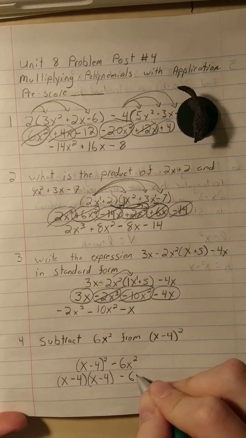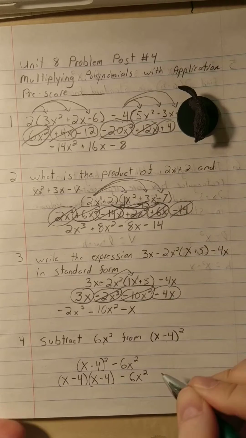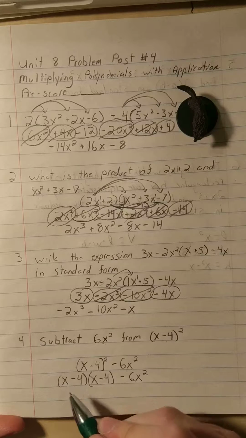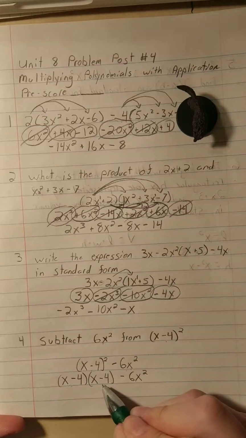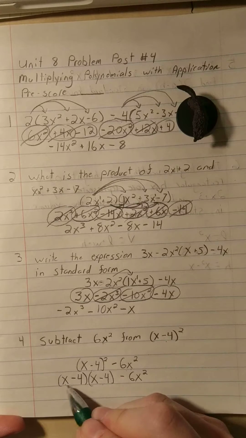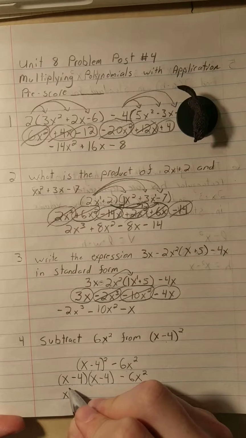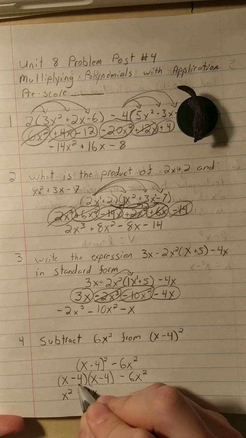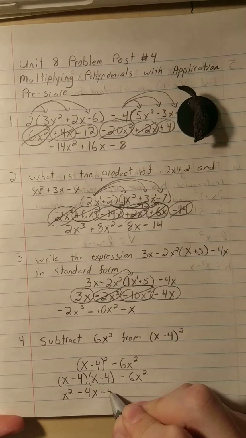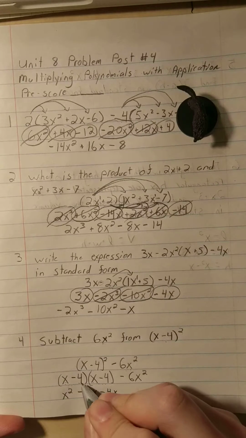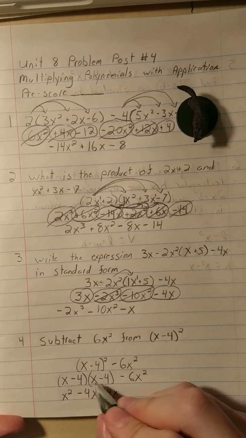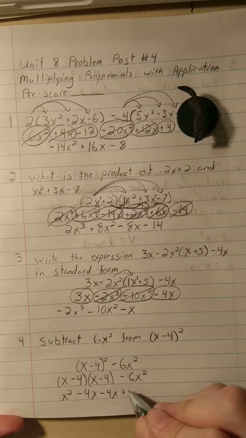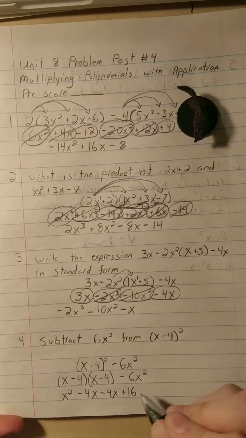And I'll also remember to bring down the 6x squared. Now I can use my distributive property and multiply everything in this group of parentheses by everything in this group of parentheses. X times x is x squared. X times negative 4 is a negative 4x. Negative 4 times x is another negative 4x. And negative 4 times negative 4, we have a negative times a negative, which makes a positive. And 4 times 4 is 16.